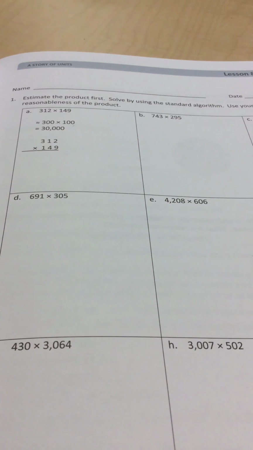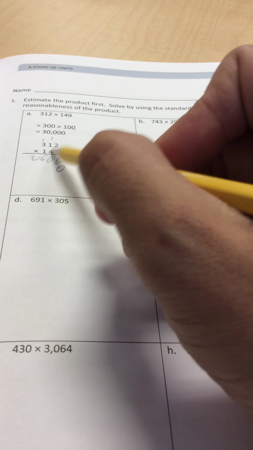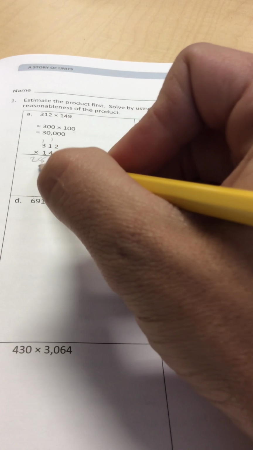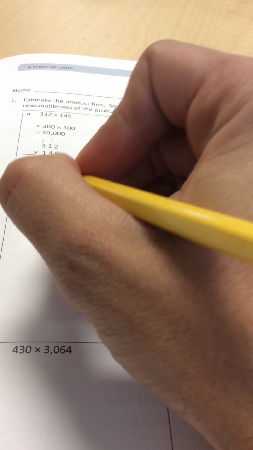And then when we actually go through and multiply, 2 times 9 is 18, 9 times 1 is 9, plus 1 is 10, 9 times 3 is 27, plus 1 is 28. And then we move to our next, so we put a place value holder. 4 times 2 is 8, 4 times 1 is 4, 4 times 3 is 12.